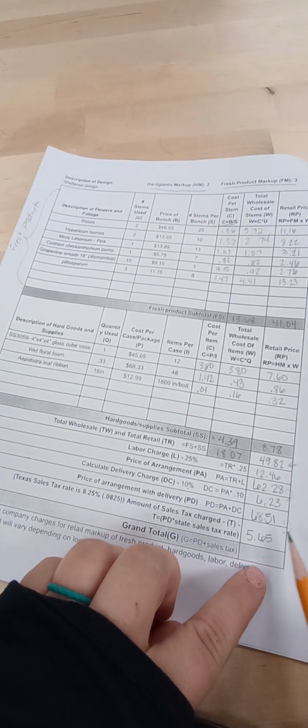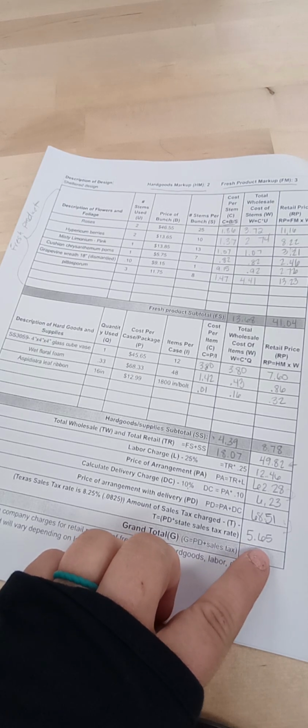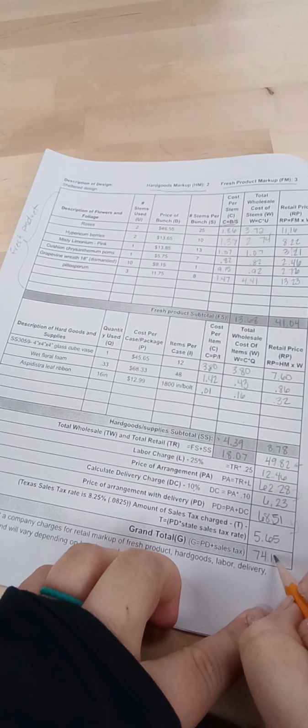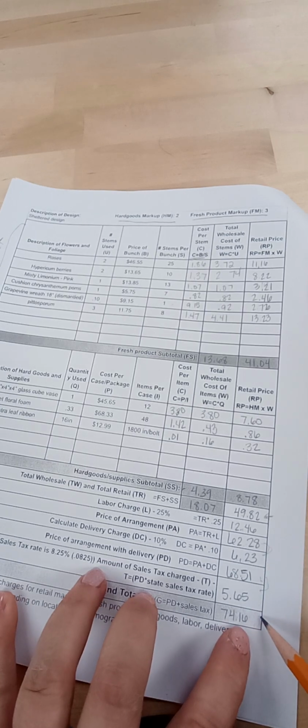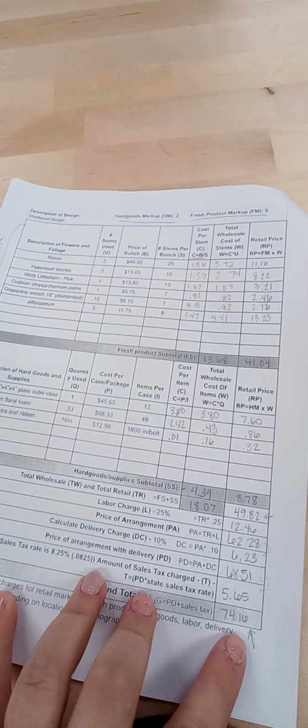And then I'm going to add these two together. So 68.51 plus 5.65 is 74.16. So this arrangement in total with tax, labor, and delivery is going to be $74.16 as a cost.